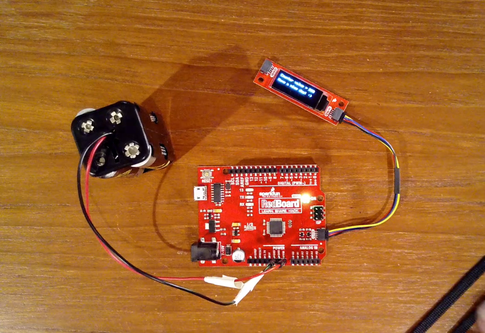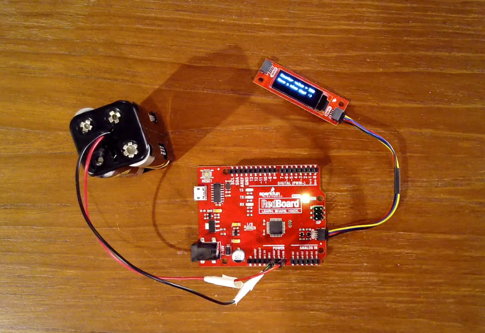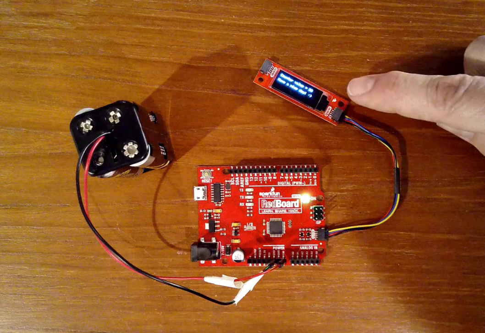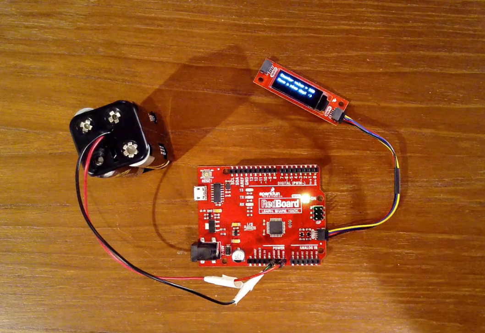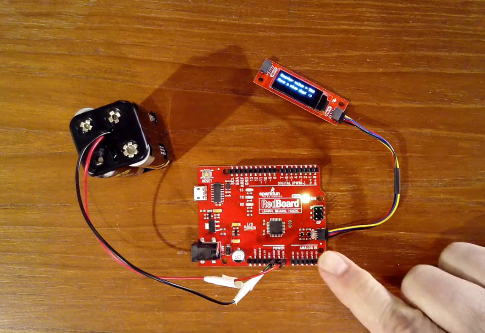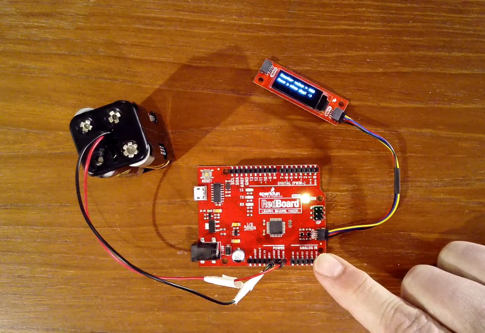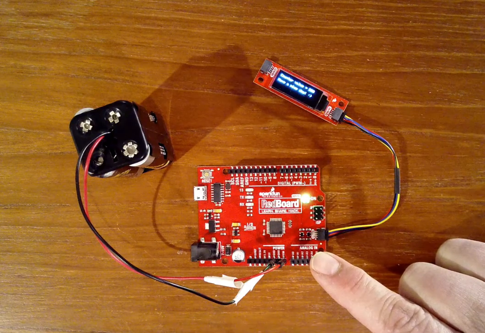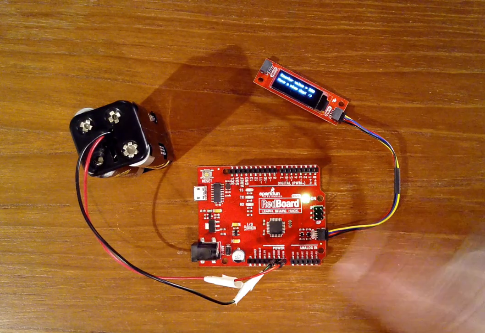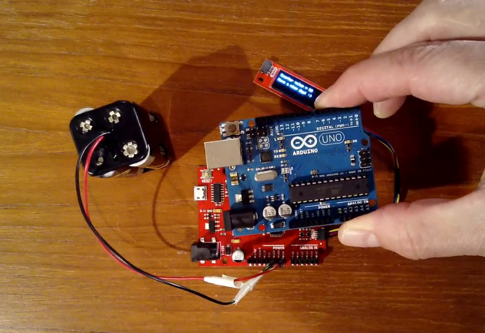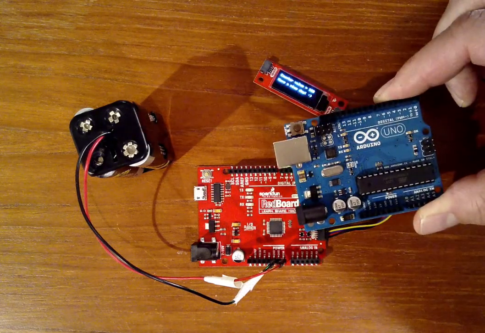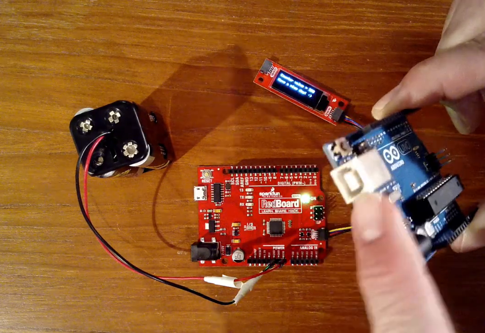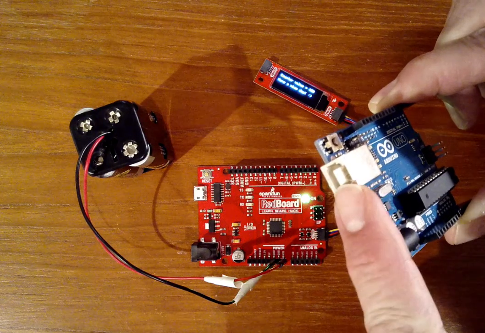A few things about the QWIIC cable that's used to connect this organic LED display to the Redboard. Now, as you know, the Redboard is an Arduino compatible-ish device. It's not exactly the same as the Arduino Uno, right? There's an Arduino Uno here. A number of things that are different about it is the size of the USB connector.